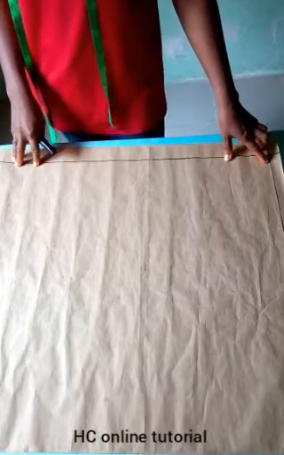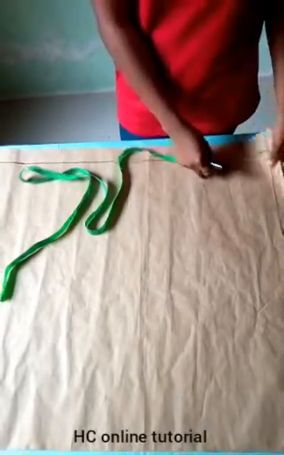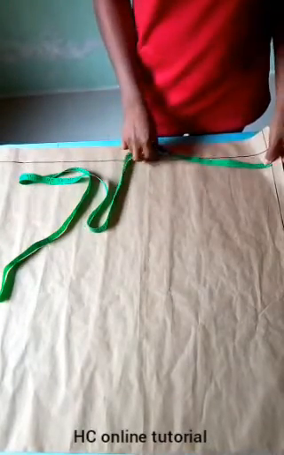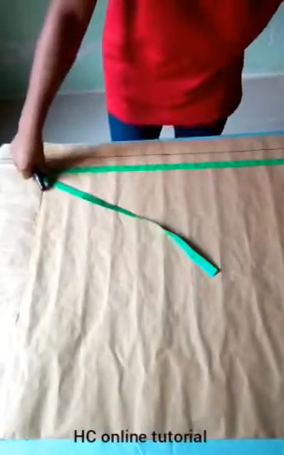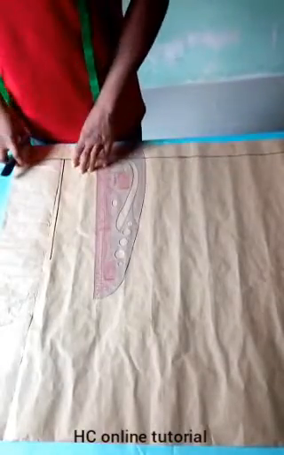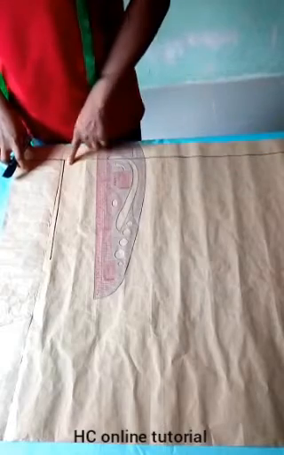Starting with, we are going to measure the trouser length, and that is 37. So you put your tape rule on this margin line, measure 37. As you can see, I already measured my trouser length, and that is 37.